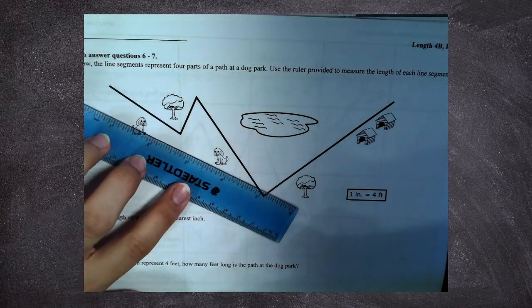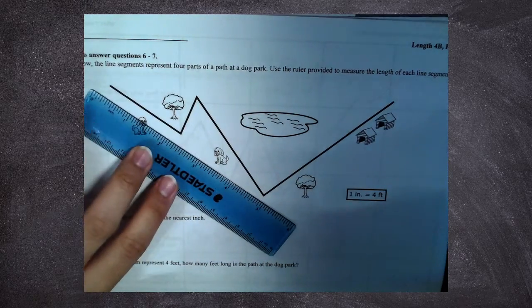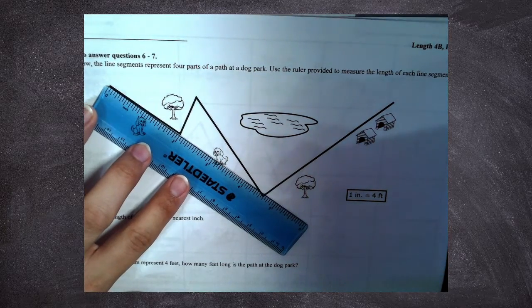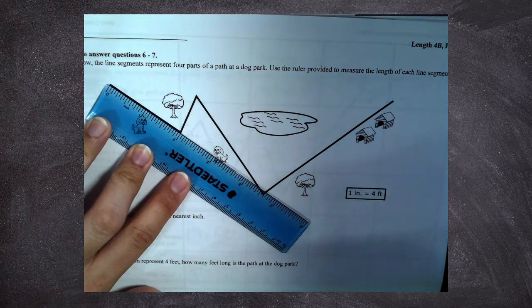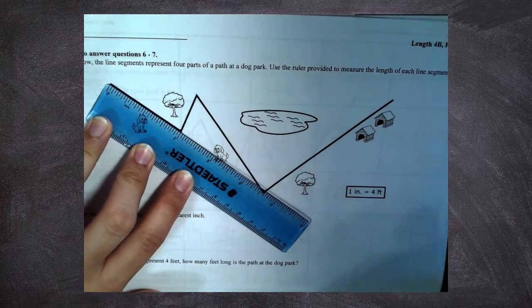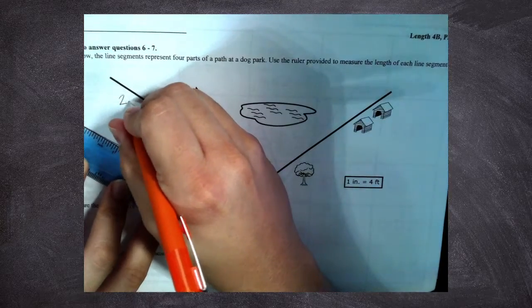We're going to measure this path here. This first part. How long is that first part of this path? How many inches? Alexa? 2 inches. Okay. 2.